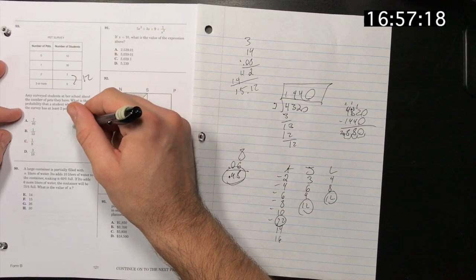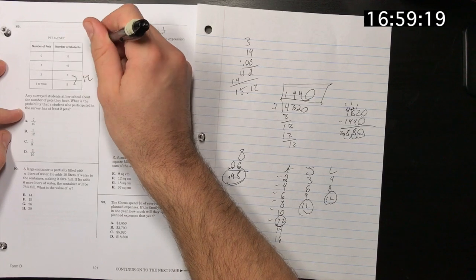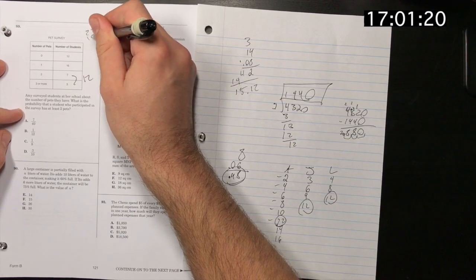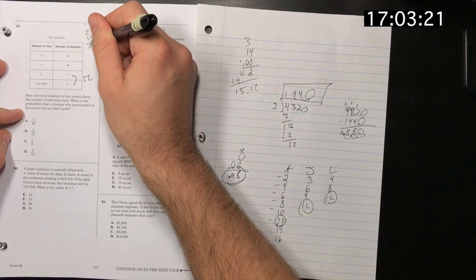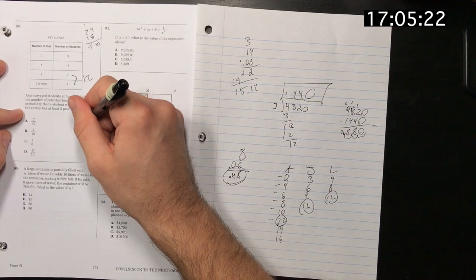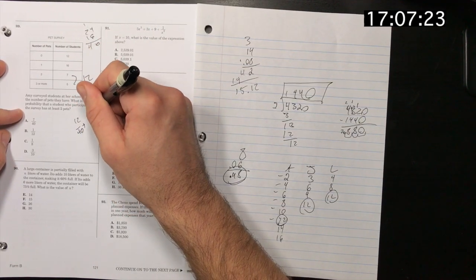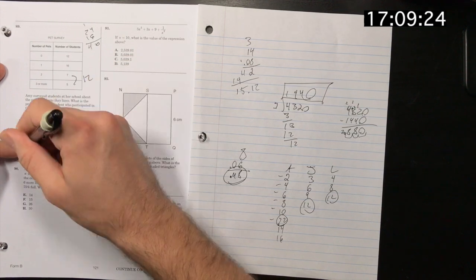I'll figure it out. So that would be 12, 24, 24 plus 16 is going to come out clean is 40. So it would be 12 out of 40. That can be reduced by 4, 3 out of 10.